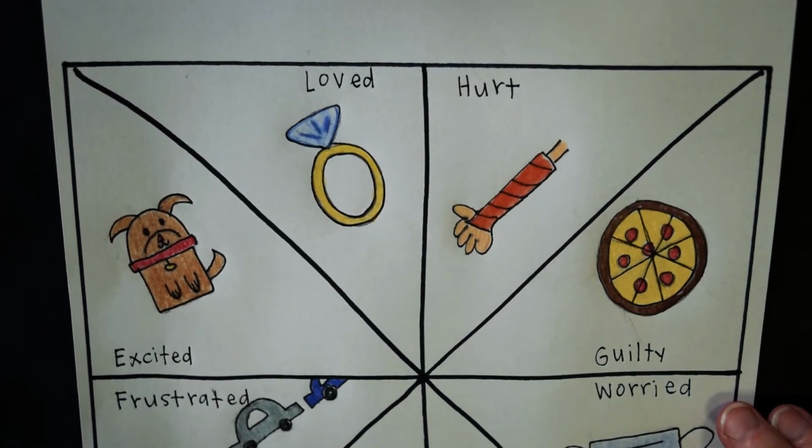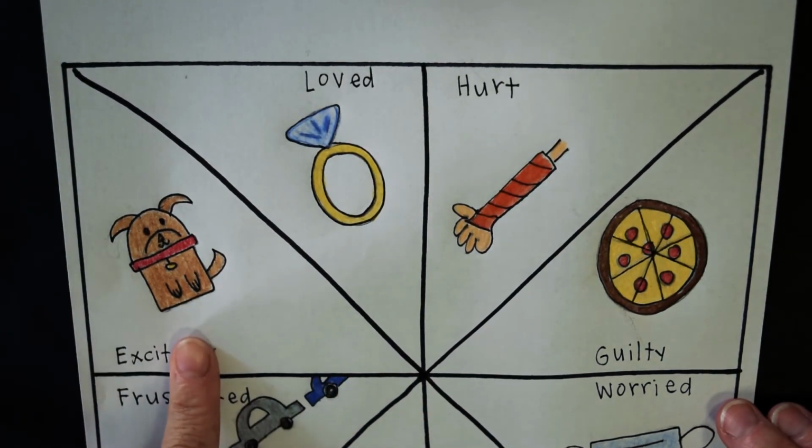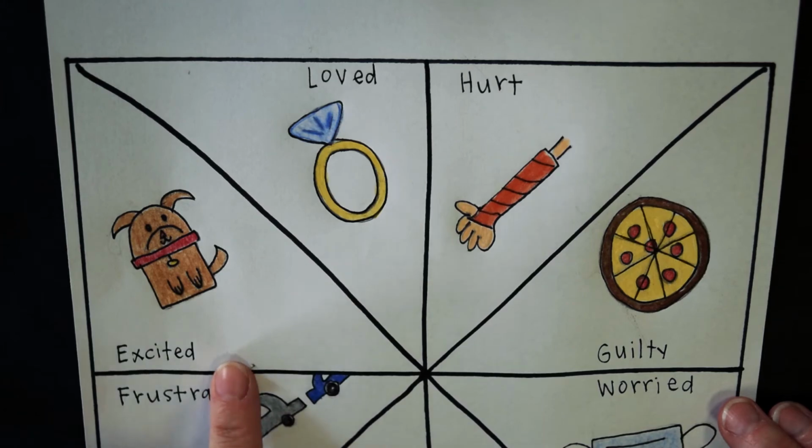Examples of some of my feelings. So for my excited triangle, I drew a picture of a dog. I recently got a dog, and it was something that I've wanted for a long time, and I was finally able to get a dog. So I was very, very excited.